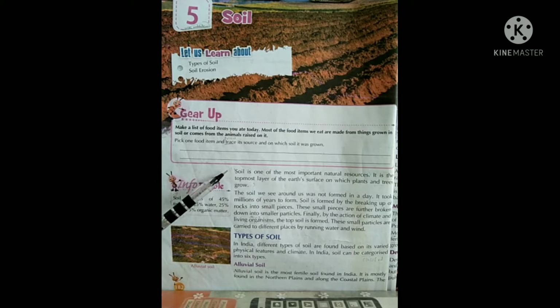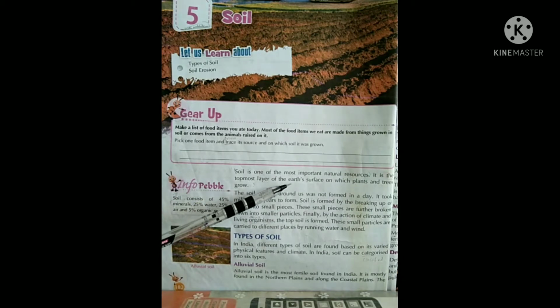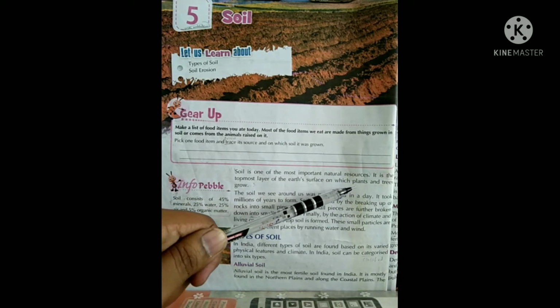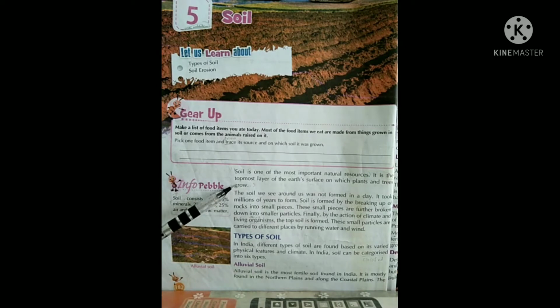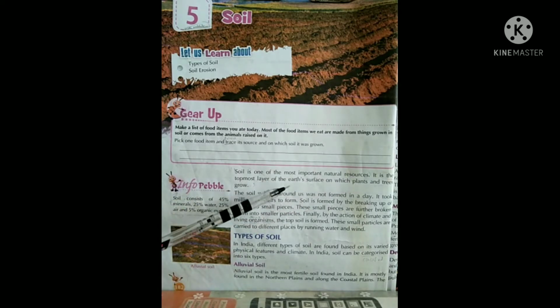Now we are going to learn what soil is. Soil is one of the most important natural resources. It is the topmost layer of the earth's surface on which plants and trees grow. It is a natural resource, nobody can prepare it. We get soil naturally. It is the most important natural resource and it is the topmost layer of the earth's surface.